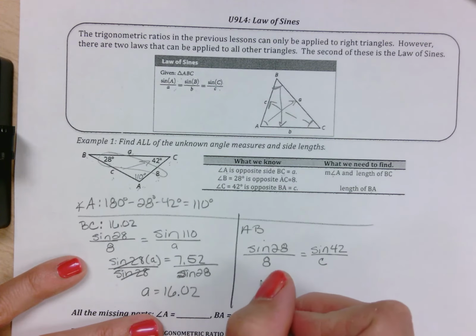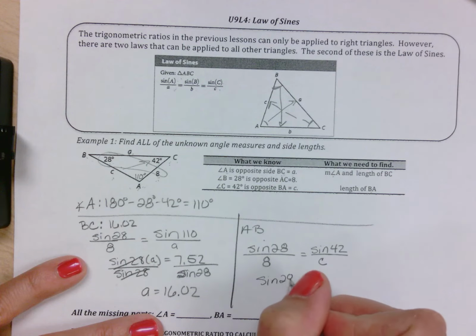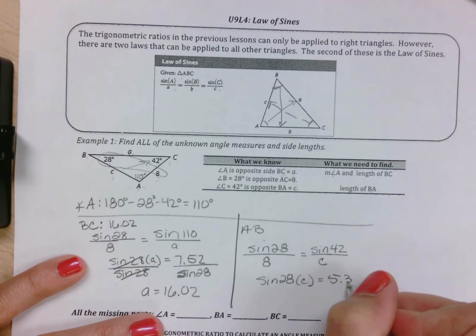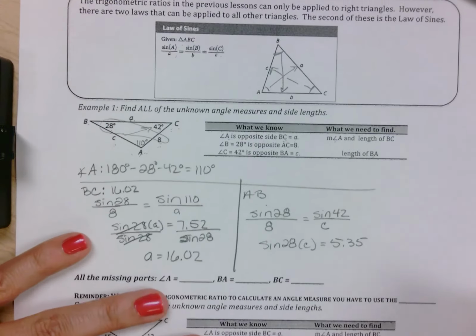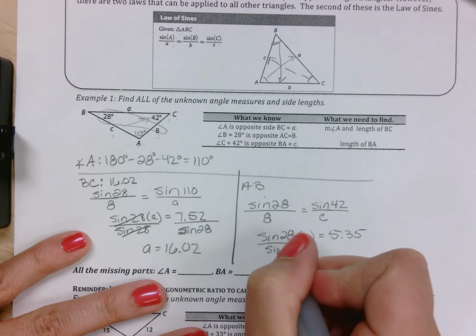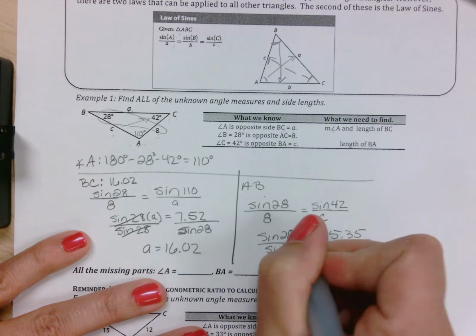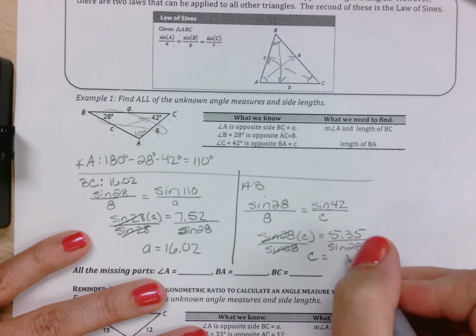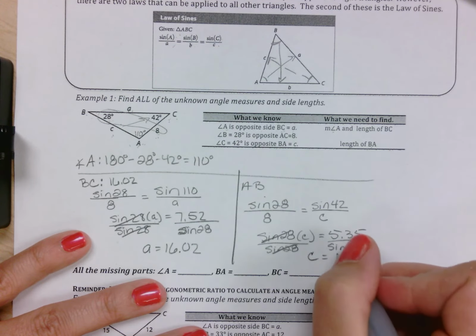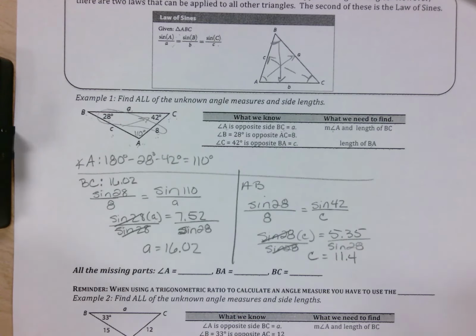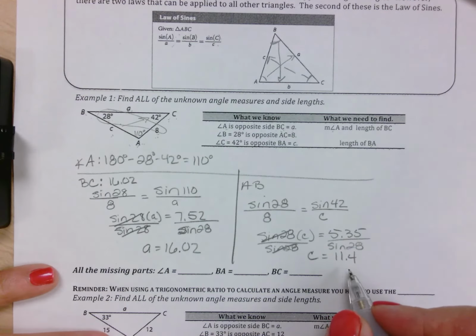So we're going to end up with the sine of 28 times C equals 5.35. And then we're going to divide by the sine of 28. And we're going to find that that missing side length is 11.4. We're going to round our final answer to the nearest hundredth. In this case, it just rounded to 11.4.